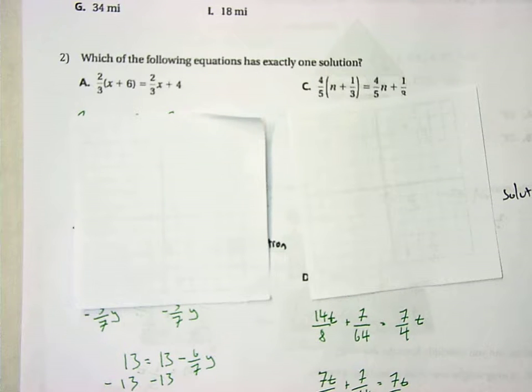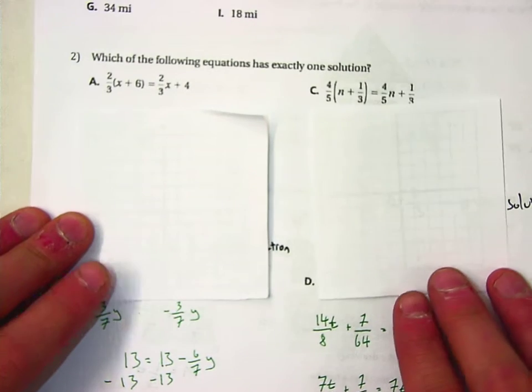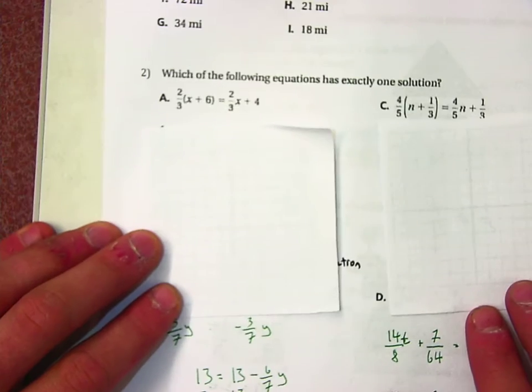Alright, for those of you that need help with number 2, you can check in here. Which of the following equations has exactly one solution?